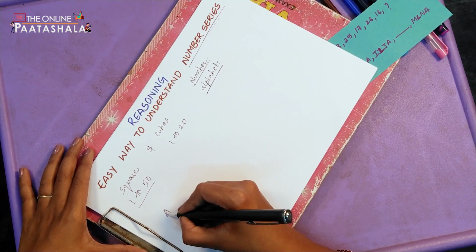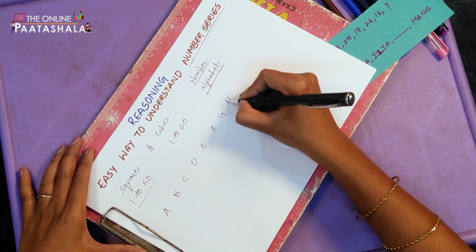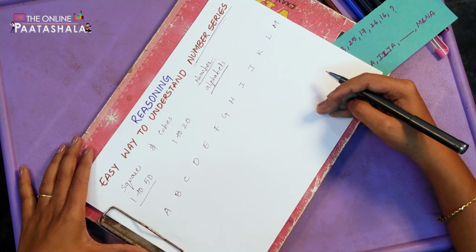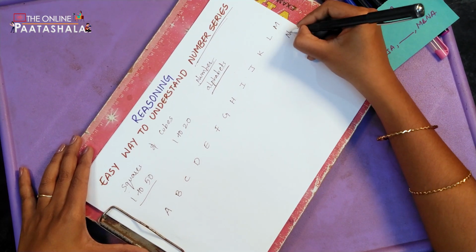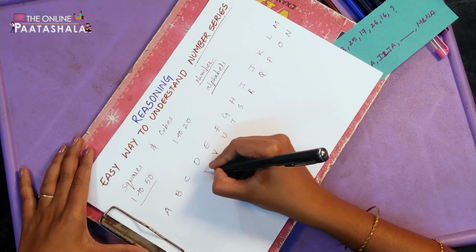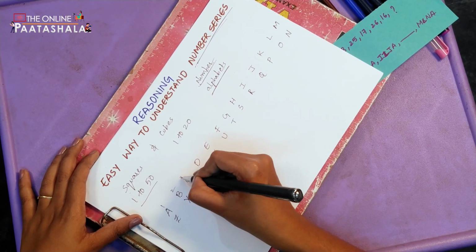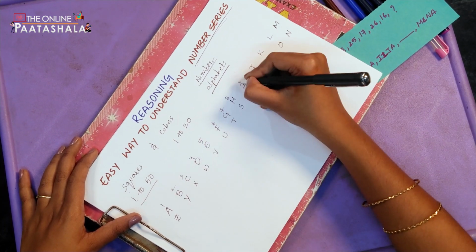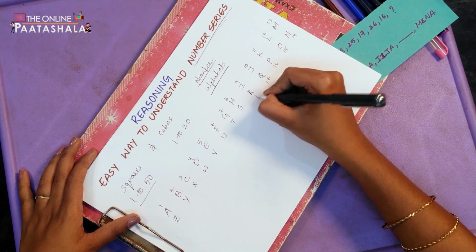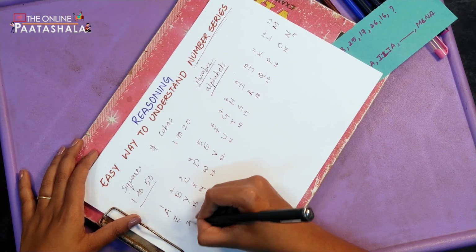First arrange all the alphabets: A, B, C, D, E, F, G, H, I, J, K, L and M, right? Again N comes, but don't write it here. Start again from here itself: N, O, P, Q, R, S, T, U, V, W, X, Y and Z. Okay, it's done. Now number it: 1, 2, 3, 4, 5, 6, 7, 8, 9, 10, 11, 12, 13, 14, 15, 16, 17, 18, 19, 20, 21, 22, 23, 24, 25 and 26.